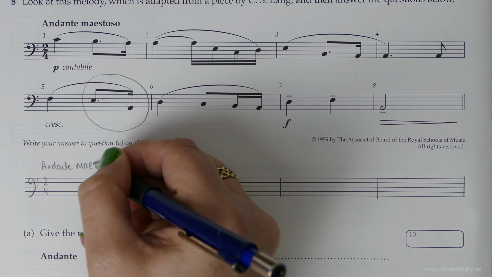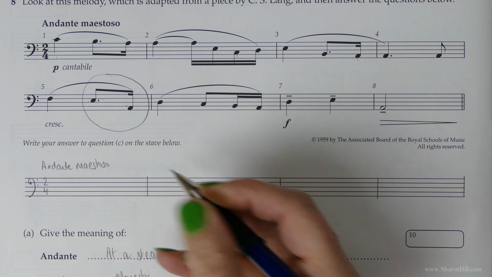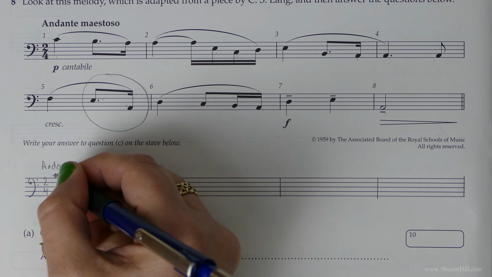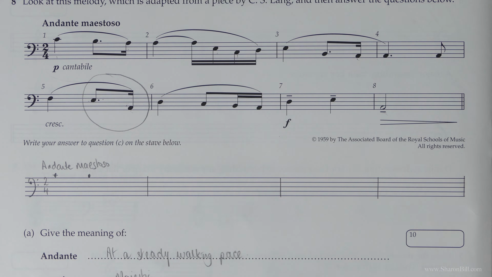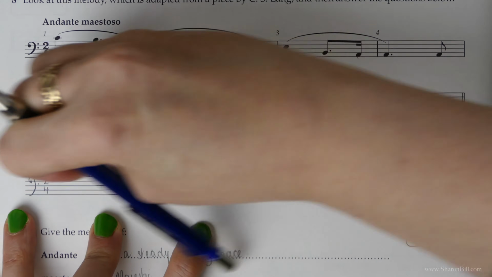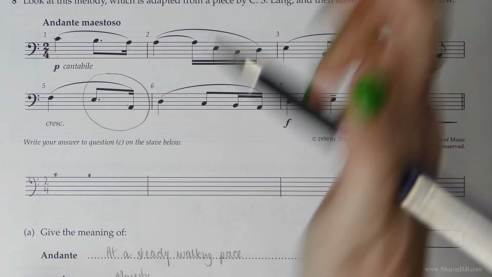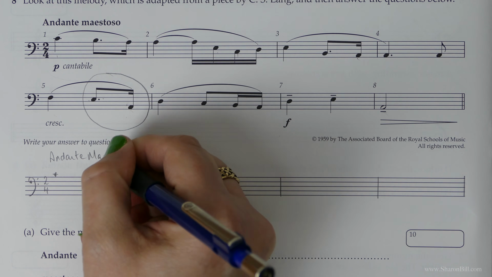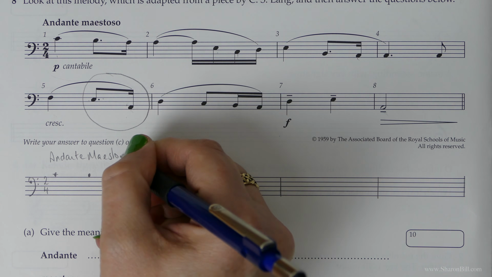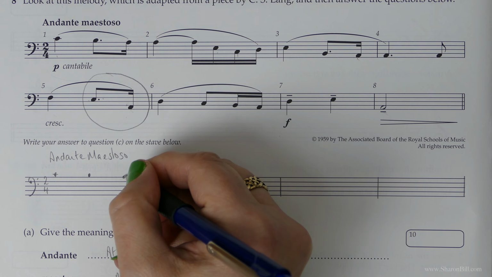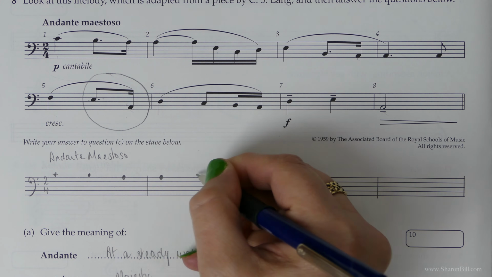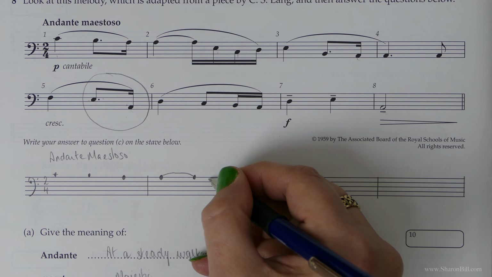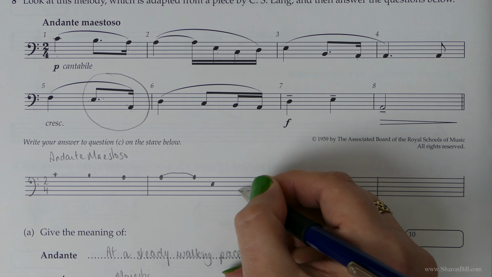maestoso. And then I just need to copy. I think I've done that a bit close, haven't I? Let's just move that up a bit. There's not going to be room for the slur mark. Andante, that's what you write in pencil. Maestoso, there we go. That will be tied, so I'll do that now. You can copy in any order you like, really, just as long as it all goes down.